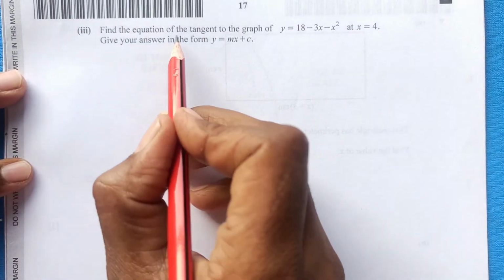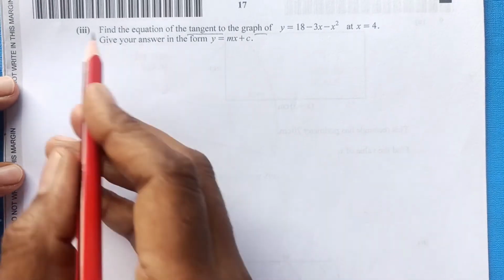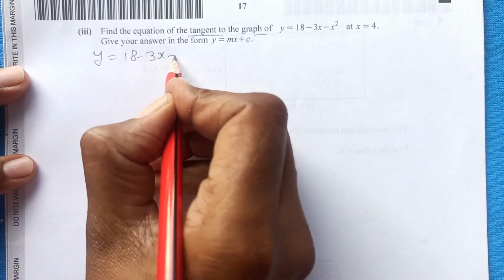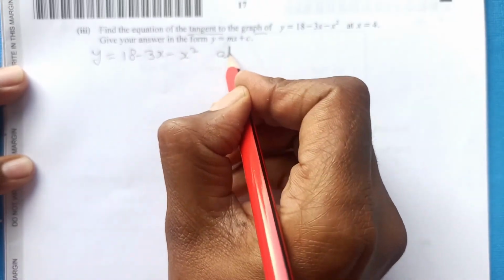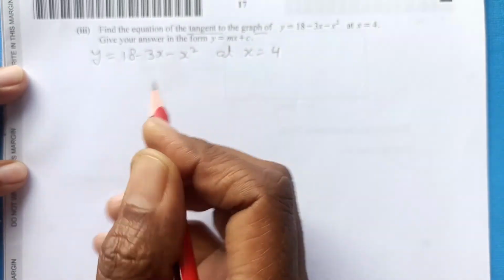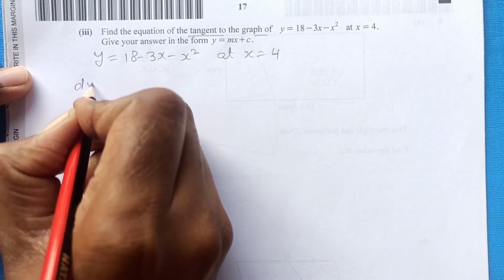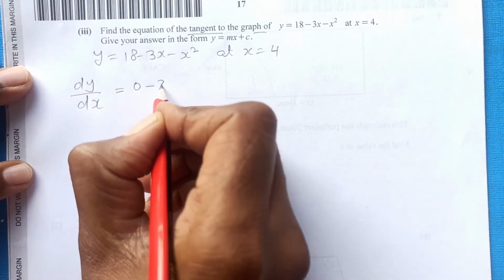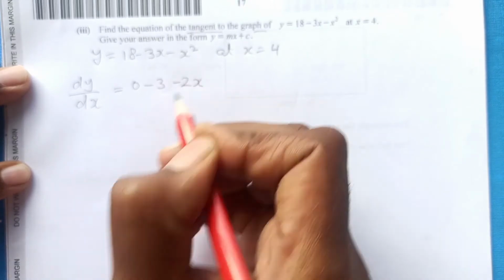Part 3, find the equation of the tangent of the graph y equals 18 minus 3x minus x squared at x equals 4. So for the tangent we need to find the derivative. dy over dx will be 0 minus 3 minus 2x.